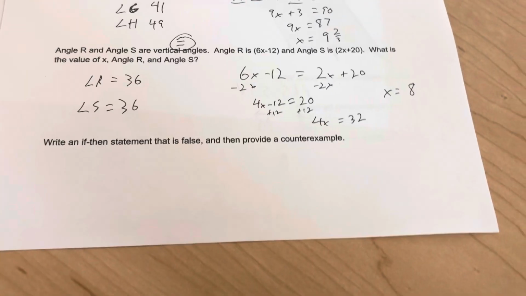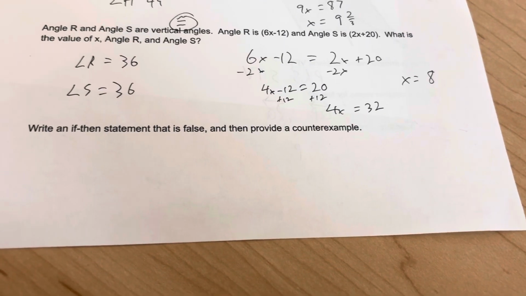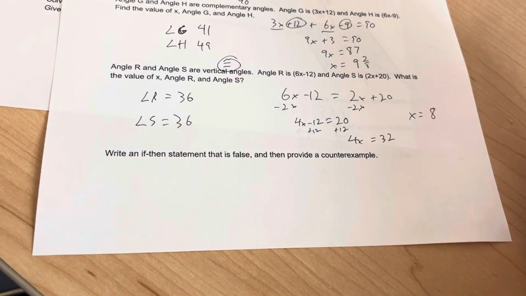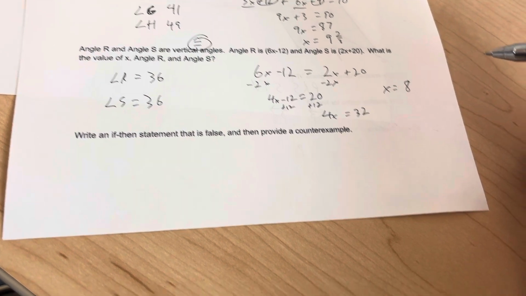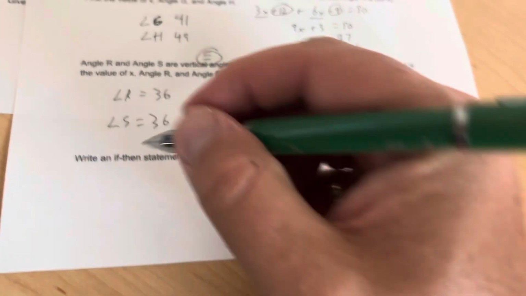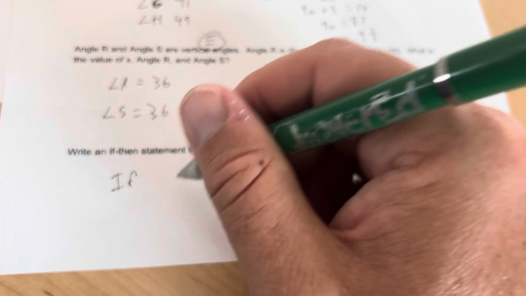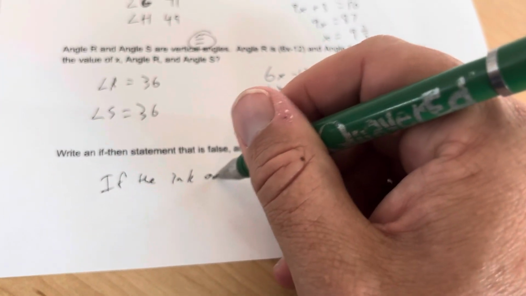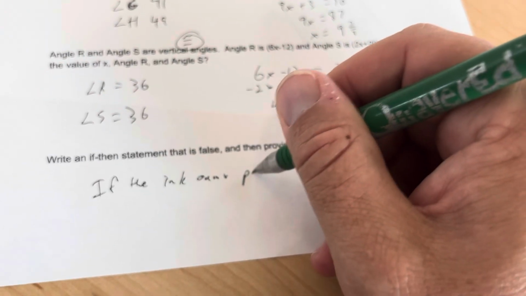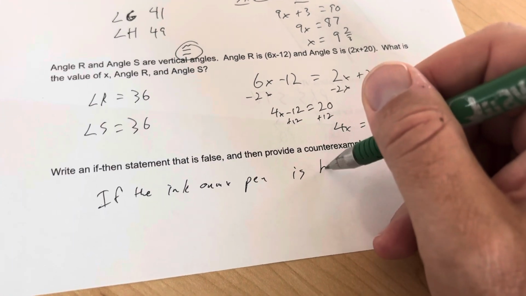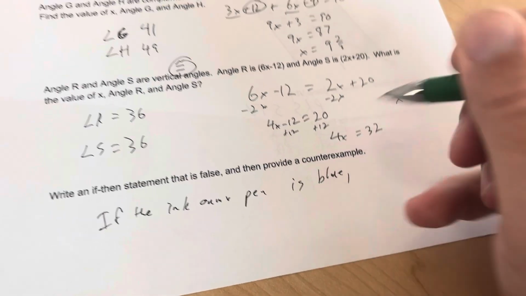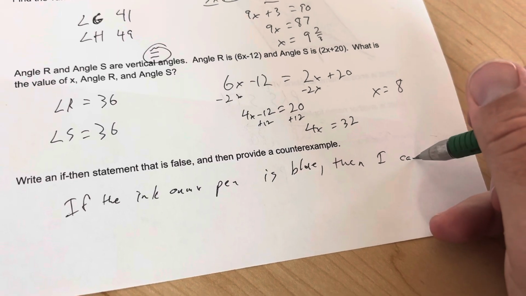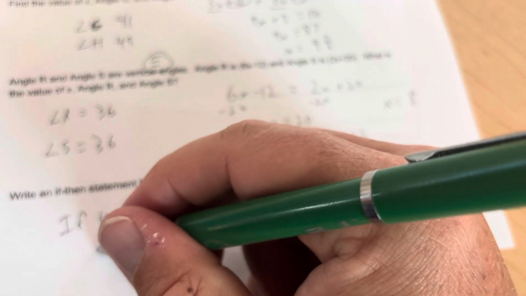Write an if-then statement that is false, and then provide a counter example. Let's see. Just looking around. Oh, yes. If the ink on my pen is blue, then I can't do math.